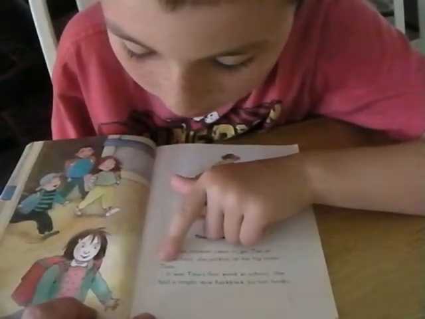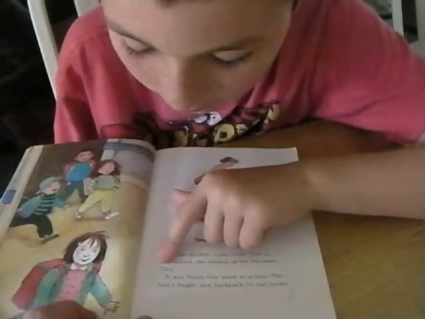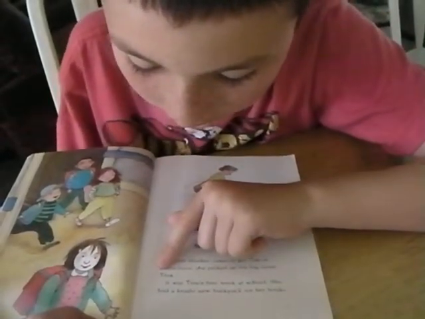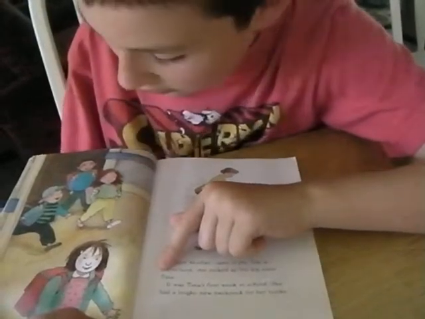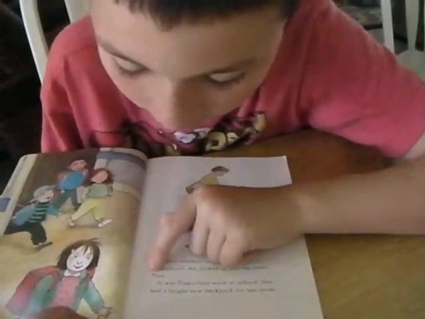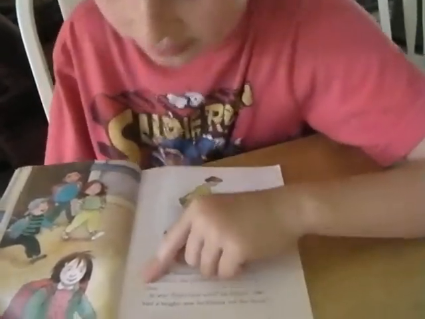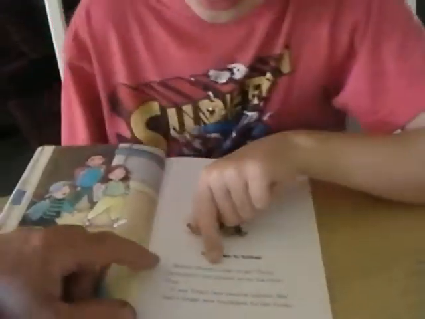Then. It's a girl's name. It looks like Tina, but it's not said that way. We don't say Tina. We say Tina. So it's kind of like a long E sound, okay? Tina. All right, so now read the whole thing.